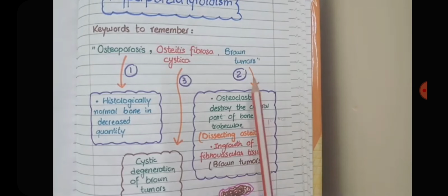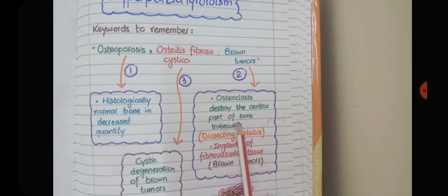Now the next lesion is brown tumors. Hyperparathyroidism causes activation of osteoclasts, and these osteoclasts degrade or destroy central parts of the bony matrix or bony trabecula. This leads to railroad-like cavitations in the bony matrix that we call dissecting osteitis. So what is dissecting osteitis? It is railroad-like dissections in the bony matrix.